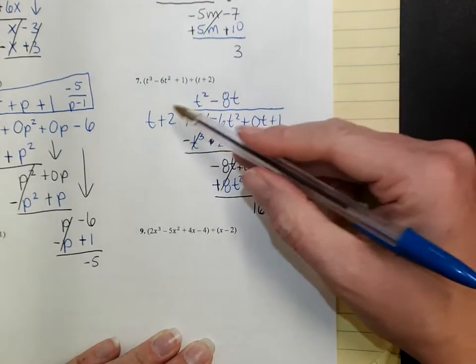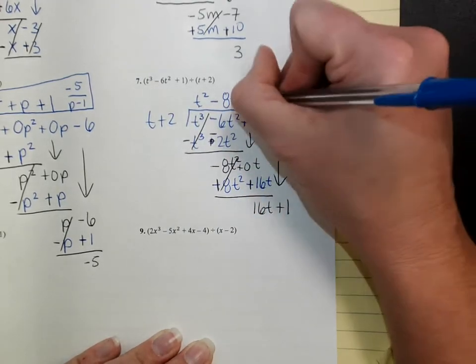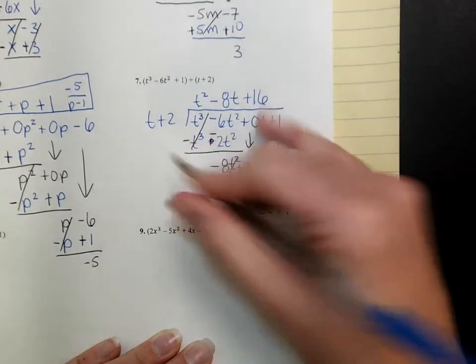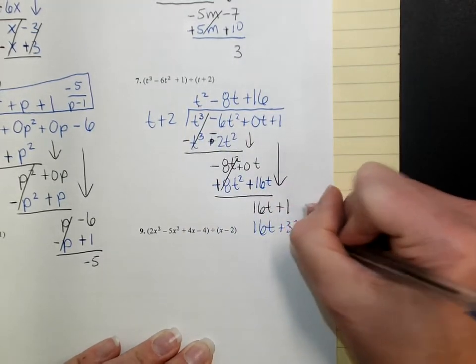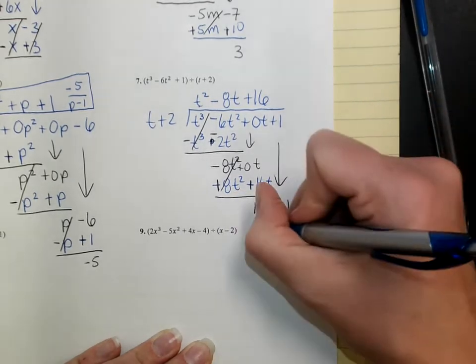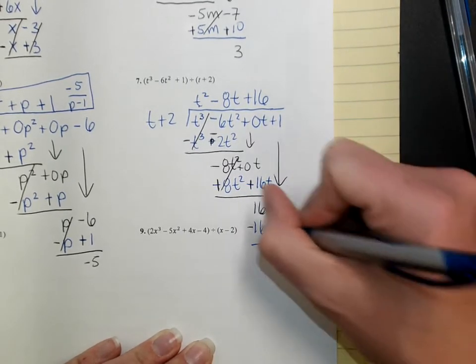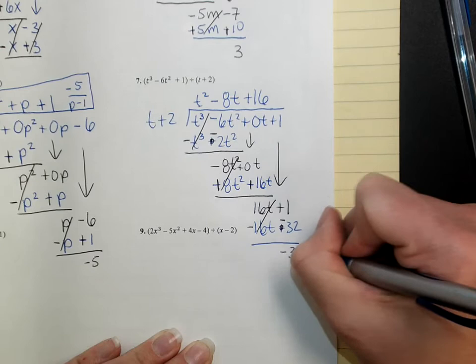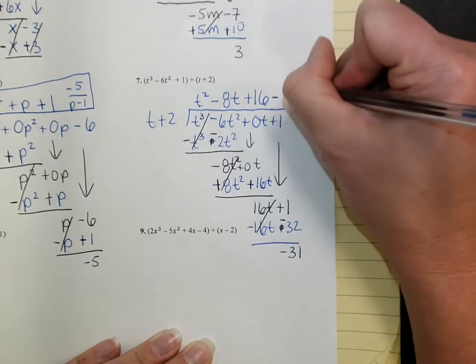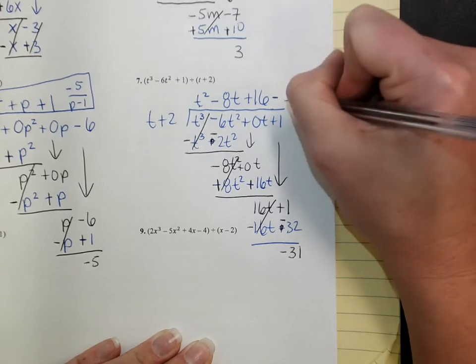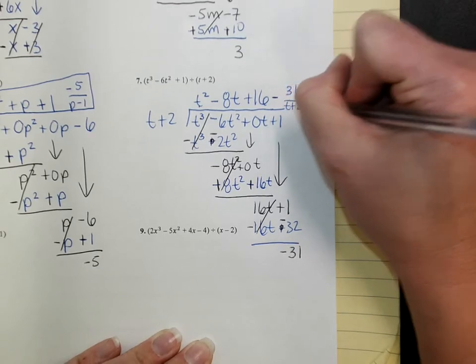What do I do to a t to make it a 16t? Times 16. 16 times t is a 16t. 16 times 2 is a 32. But you change your signs. Those cancel. That's a negative 31 for your remainder. So to finish this, minus 31 over t plus 2.